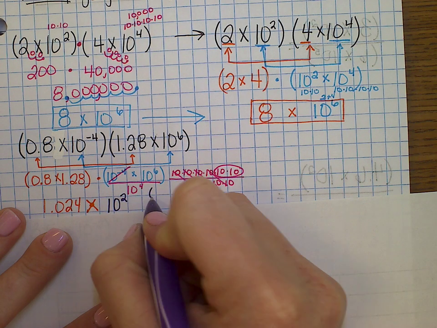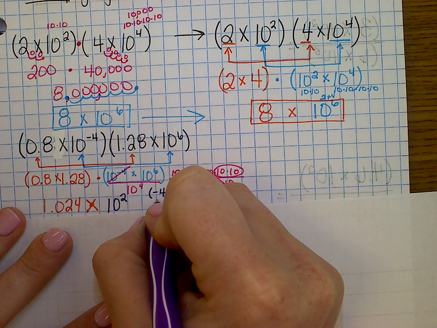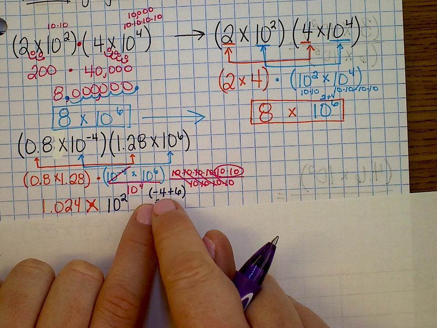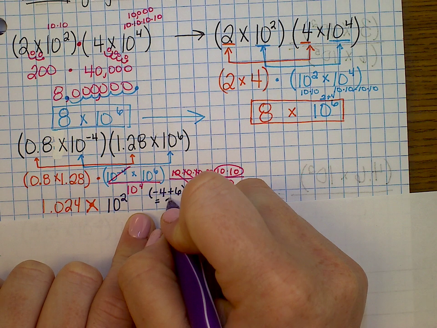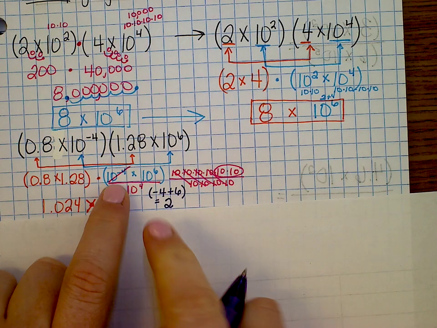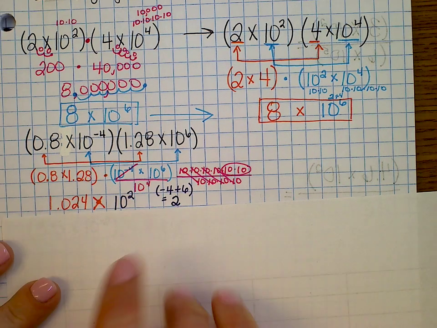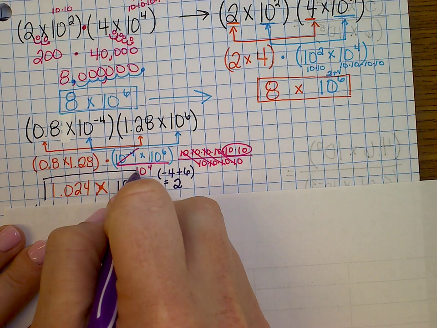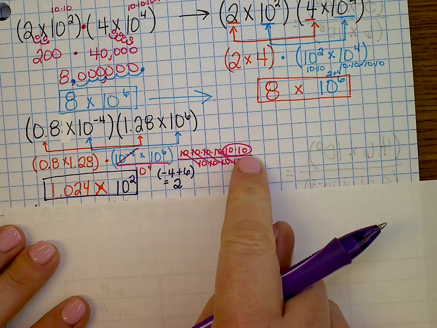Remember, we can do negative 4 plus 6, which equals 2. So if I owe you $4 and I give you 6, I gave you 2 too many. And this is why we did that foldable with all of those rules, because in some cases it takes way too long to write all of these out.